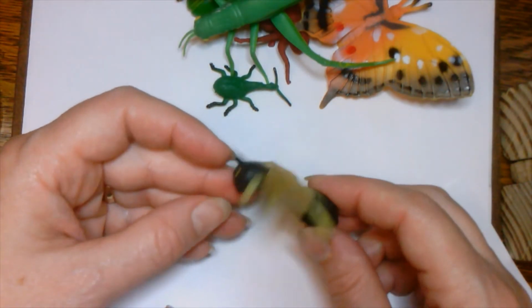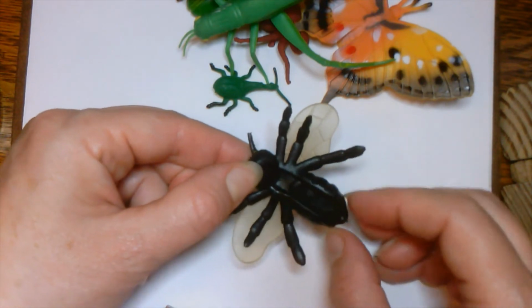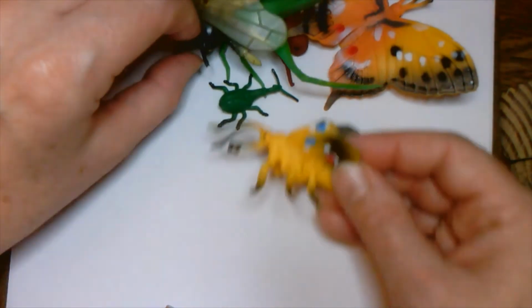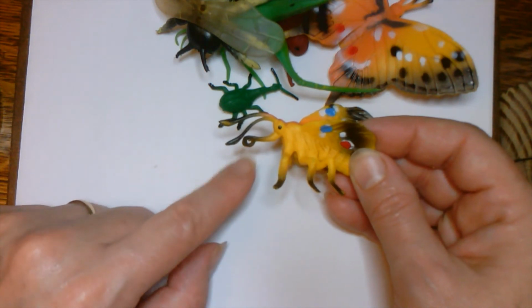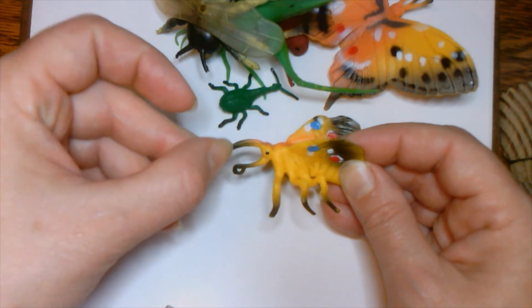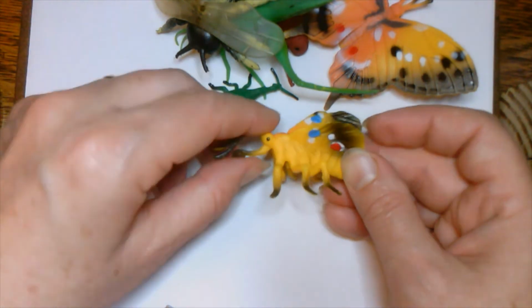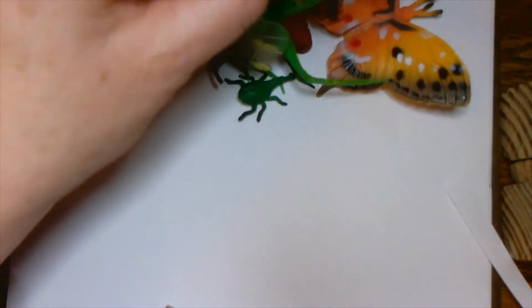Here's a fly with its 2 wings. Its legs all attach right up here, and you can see a big abdomen down there. Here's a moth that has a proboscis to drink and get its food from, just like the butterfly does, because it drinks liquid. 2 nice little antennae there on the head. 6 legs and the abdomen sticking out.